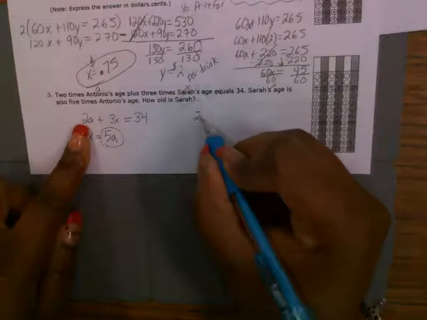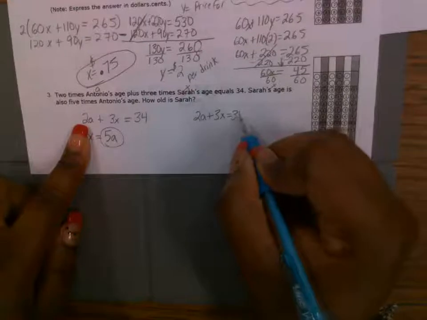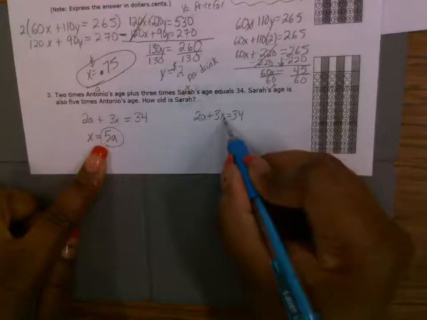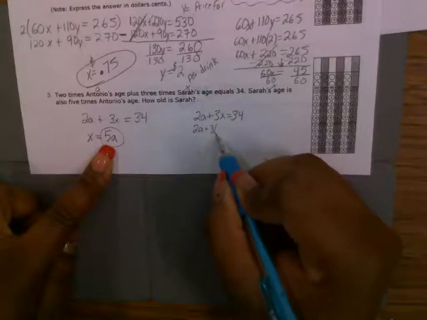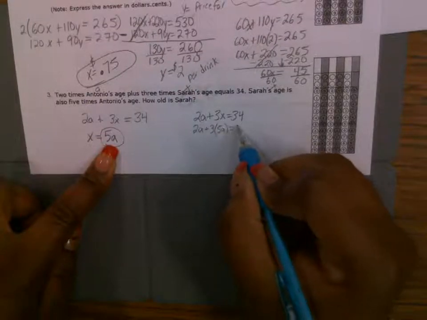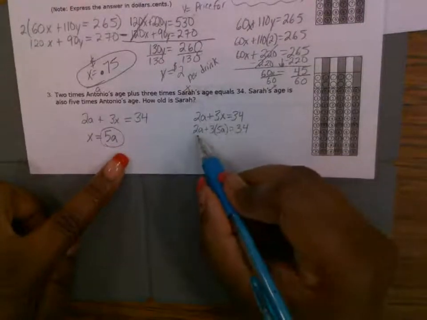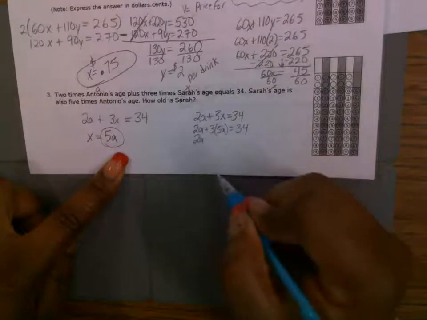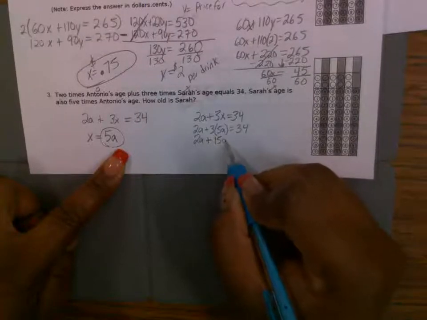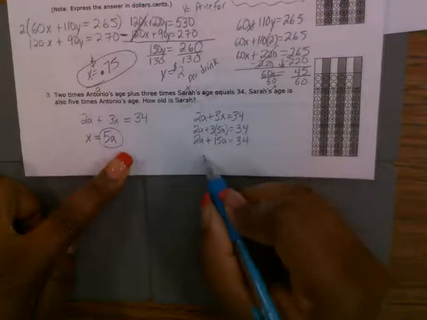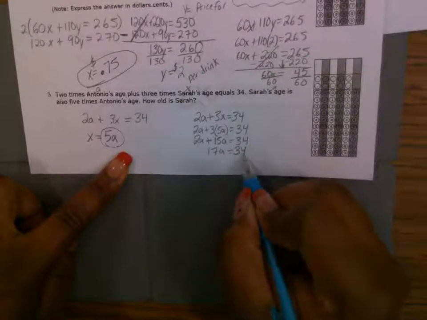So rewrite the other equation using the substitution method. Go back and look at your notes for the substitution method if you're lost, and substitute X for 5A. So this is 2A plus 3 times 5A equals 34. So we have 2A plus 15A is equal to 34. And then when you add these together, this gives you 17A is equal to 34.